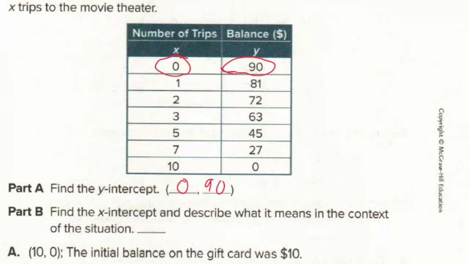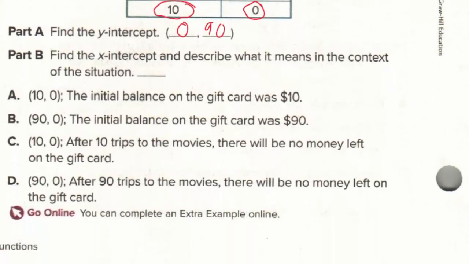Find the x-intercept and describe what it means in the context of the situation. Okay, the x-intercept occurs when the y value is 0. Then the x-intercept is the x-coordinate at that location, which is 10. So if we look through our answer choices, we're looking for 10, 0. So we got a 10, 0 here. So it can't be choice B. 10, 0 here. Can't be choice D. Okay, let's see what they say.